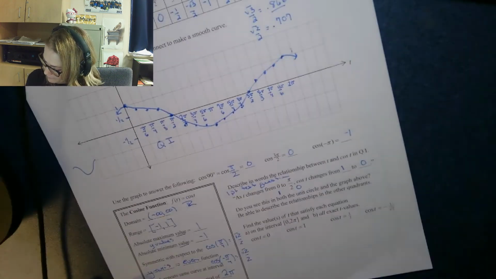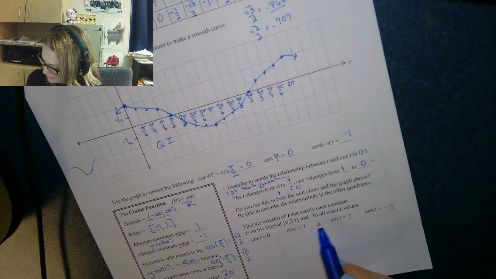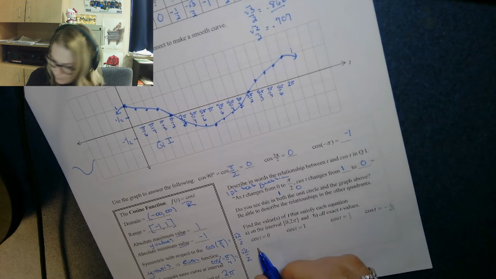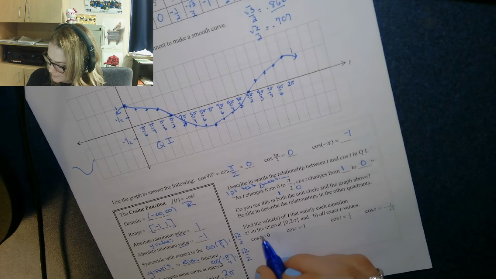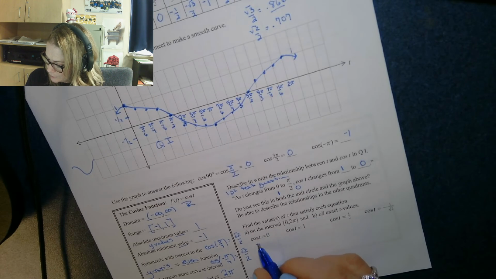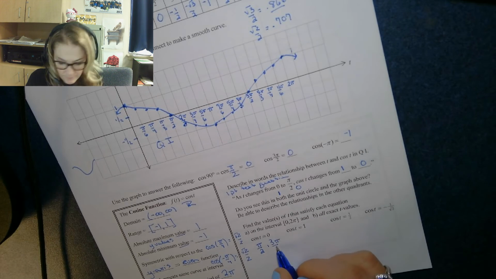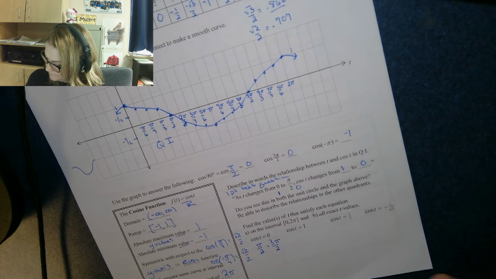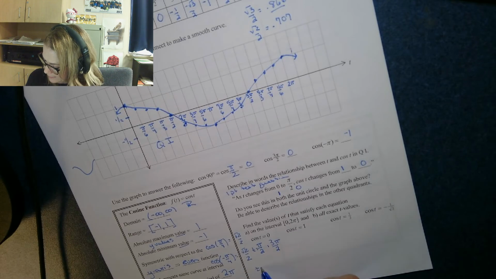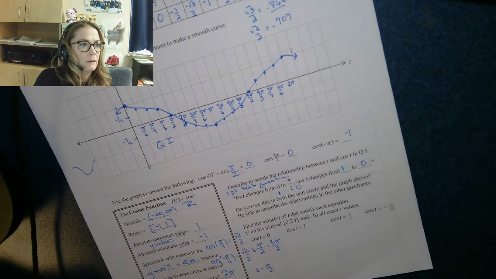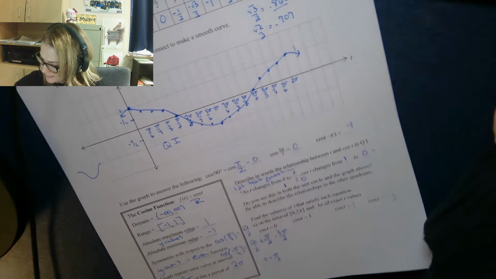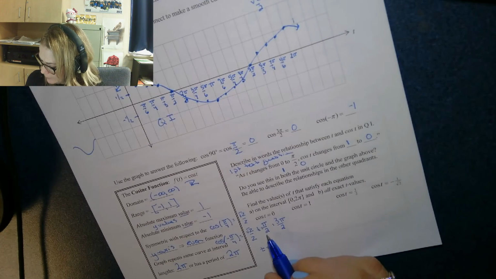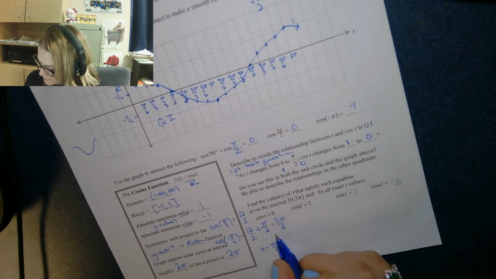All right. Find the values that satisfy each equation on the interval and all exact values. Okay, so basically here, where is the cosine equal to 0? Well, that's pi over 2 and 3 pi over 2. Okay? So that's t equal. Now to list all of them, I would take pi over 2 and cycle it. So we hit 0 at pi over 2 and then at 3 pi over 2. So this is a cycle here.